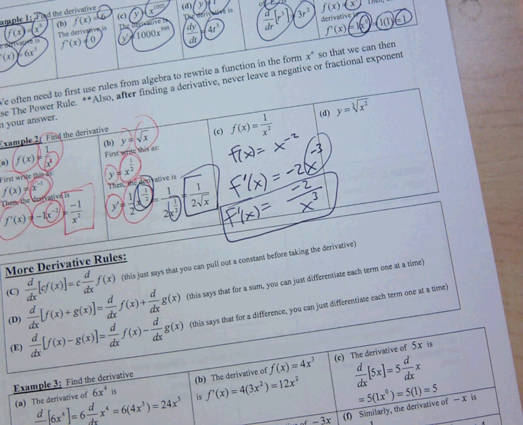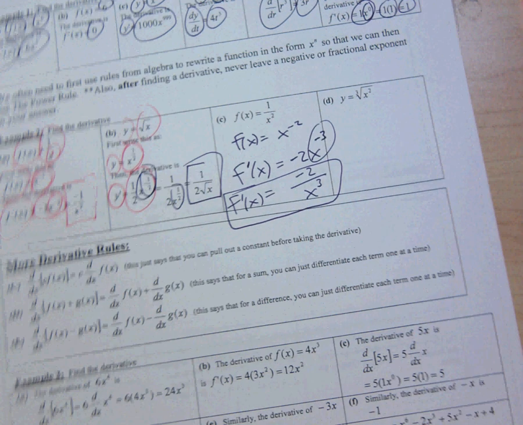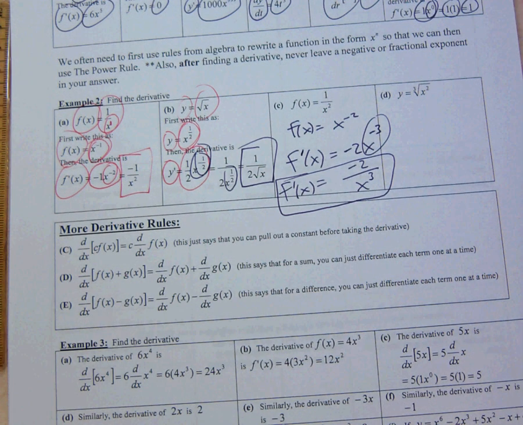Give it a shot. Remember, never leave a negative exponent in your answer. Never leave a fractional exponent in your answer. So do whatever algebra you have to do to take care of that. Write small if you're not already, because otherwise you're not going to fit.